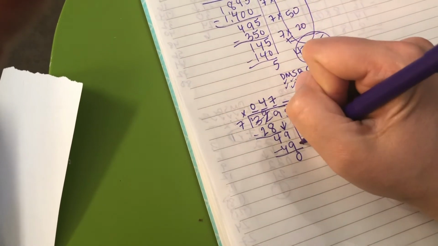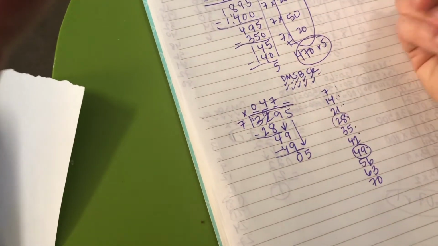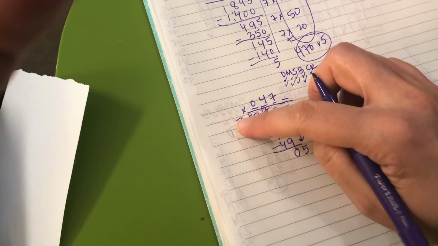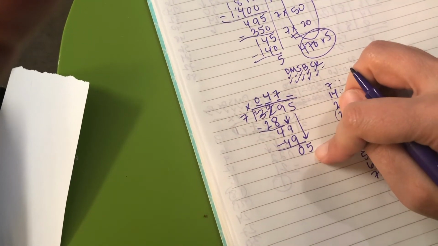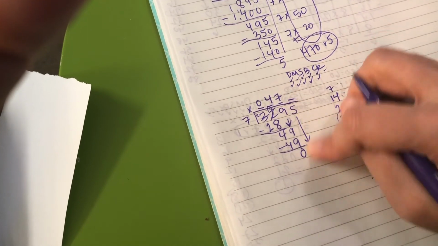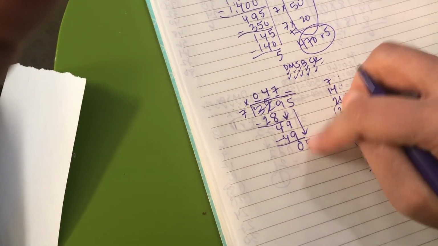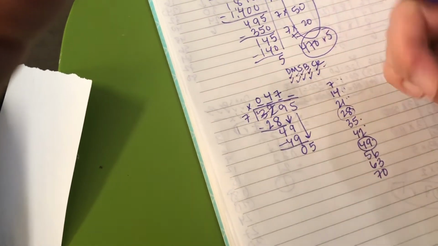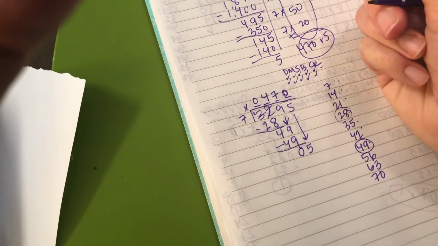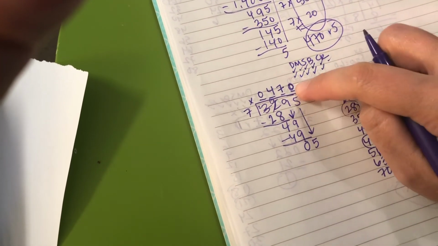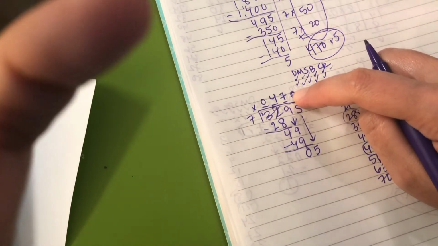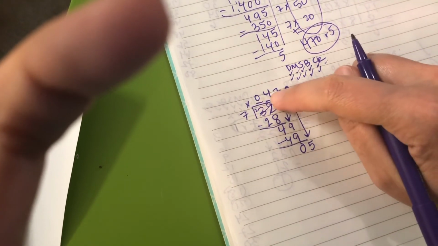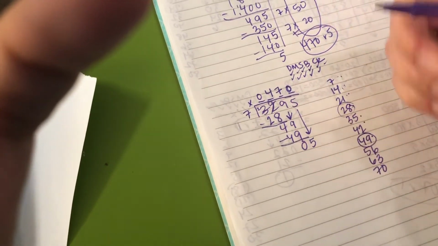And then it's time to bring down. I bring down, and I have 5 left. Do I have anything else to bring down? I don't. Is 5 less than 7? Yes, so I cannot make any more groups. Do I have to put something here? I absolutely do, because I can't make any groups of 7 with my 1s, and I only have 5 1s left. So I have to put a 0 here. Sometimes we want to slide that 5 up here, but we're not making 5 more groups of 7. That would be incorrect. So we are making 470 groups of 7, and then we had 5 left over after we made our groups.